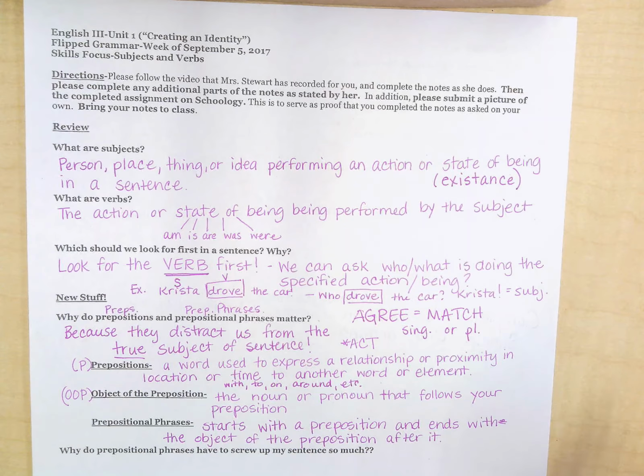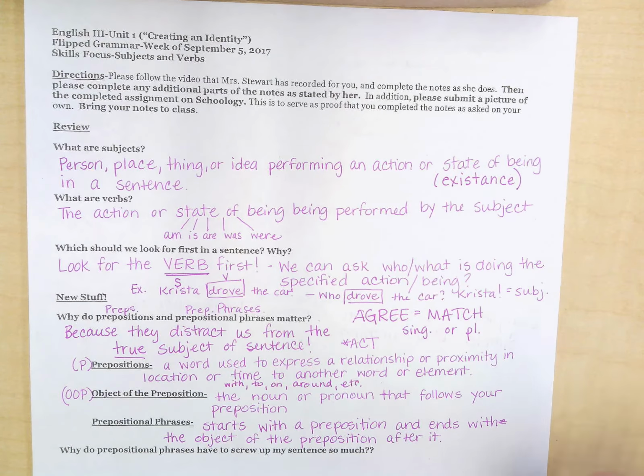So you can use that as a tool. You can also think about it as prepositions are anything a squirrel can do. They can go up a tree, down a tree. They can be on a tree, on a limb, anything like that.